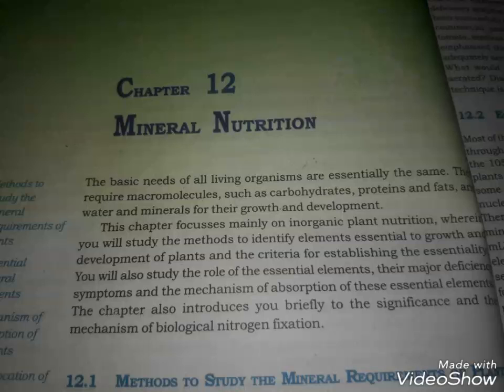Molybdenum. Plants obtain it in the form of molybdate ion, MoO4 2-. It is a component of several enzymes including nitrogenase and nitrate reductase, both of which participate in nitrogen metabolism. Chlorine. It is absorbed in the form of chloride ion, anion Cl-, along with Na+ and K+.